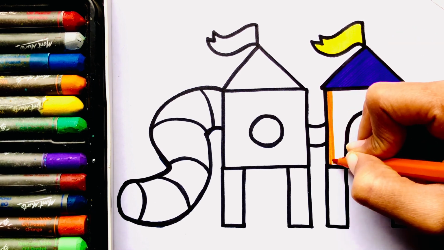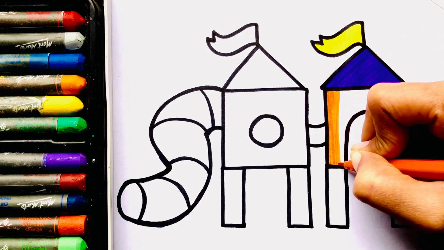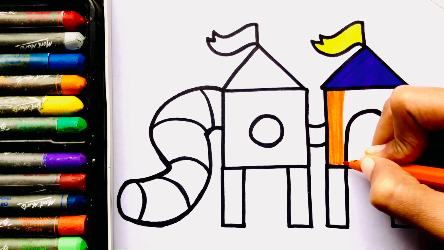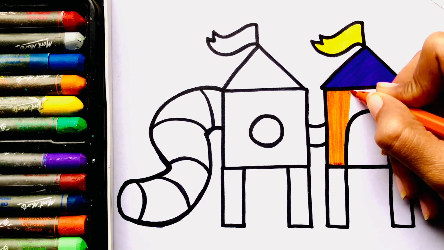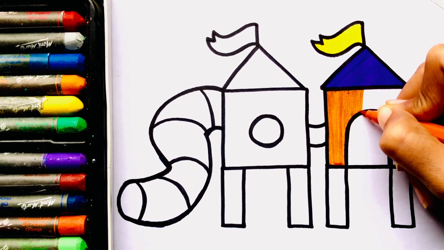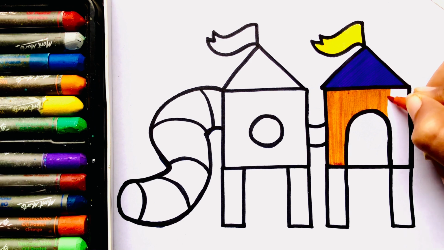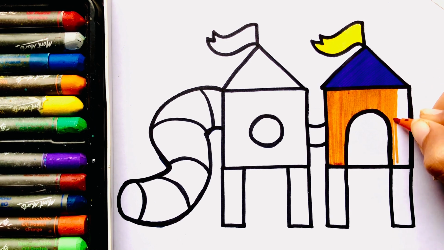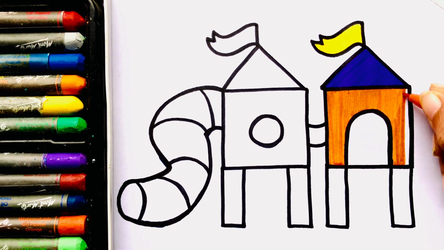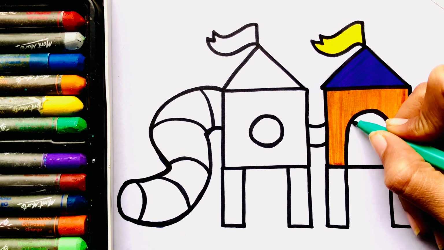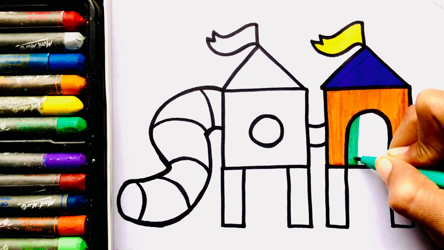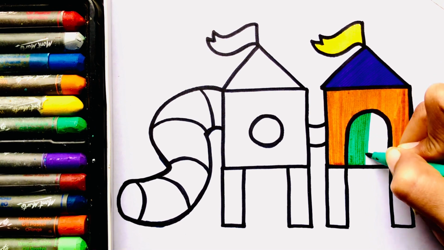This is an orange color. Which color, kids? This is an orange color. This is a dark green color. Which color, kids? This is a dark green color.